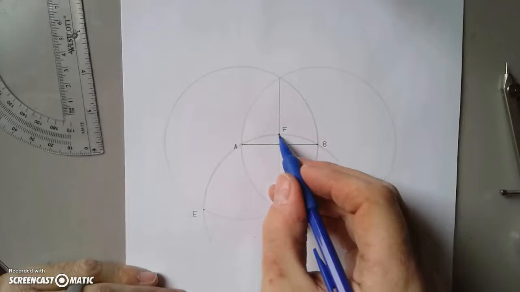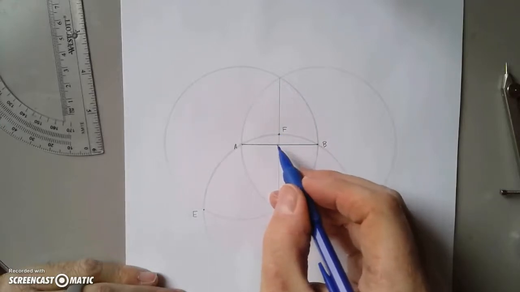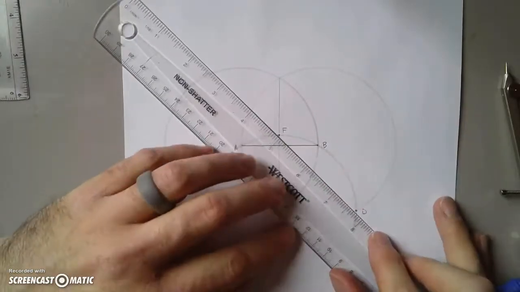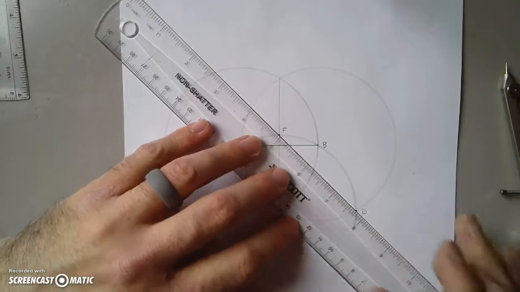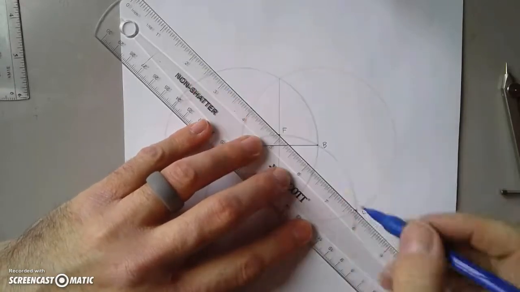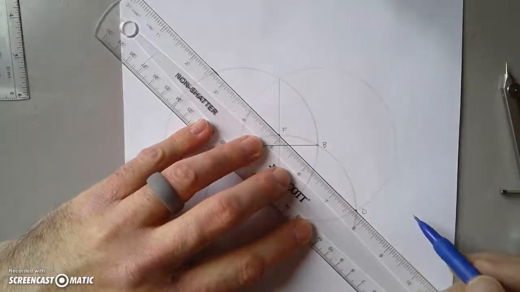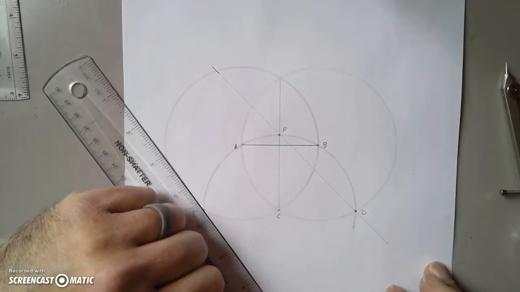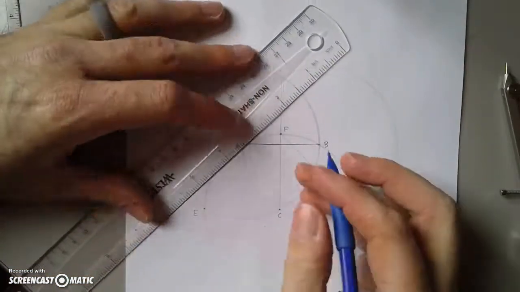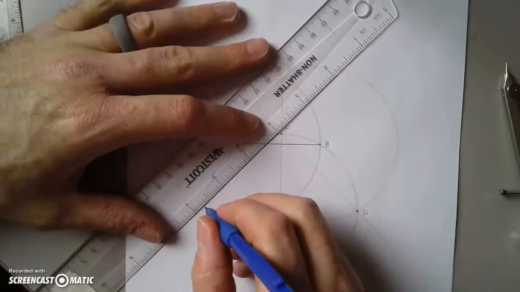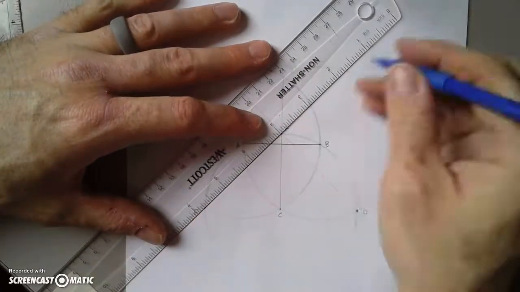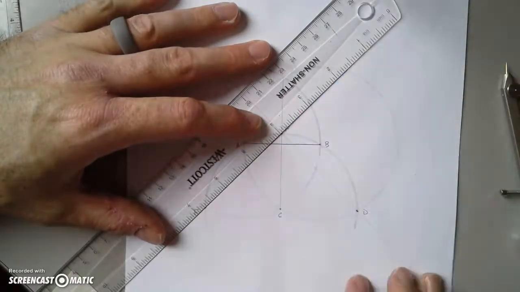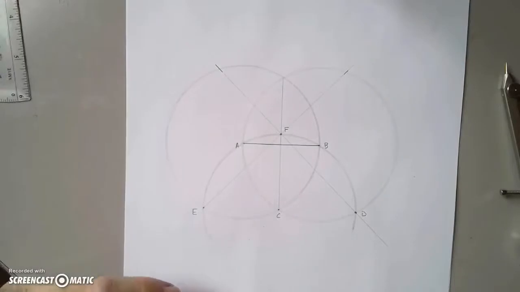Be careful, I want this intersection, not this one, because I'm going to use these new intersections to draw a line. I don't actually need the whole line. All I need is that intersection up there, but I'll lightly draw the rest of the line so you can see it. Same thing with E and F. I don't need to draw a line through E and F, I just need this intersection up here, but I'll draw it in there so you can see.